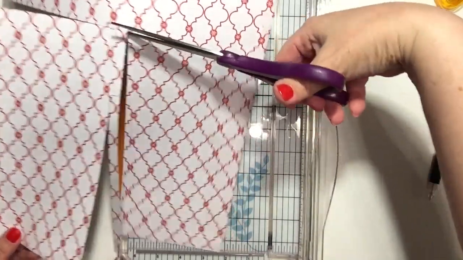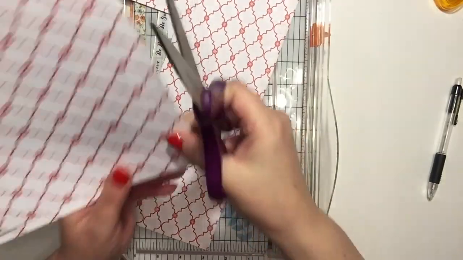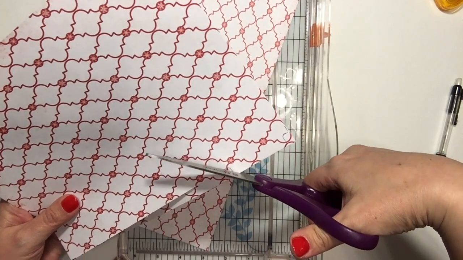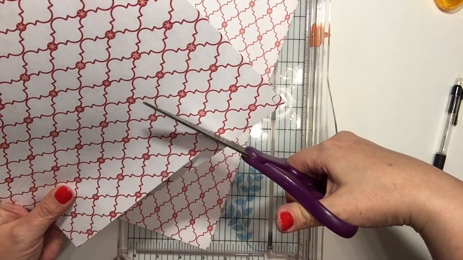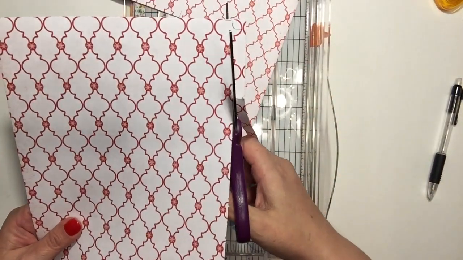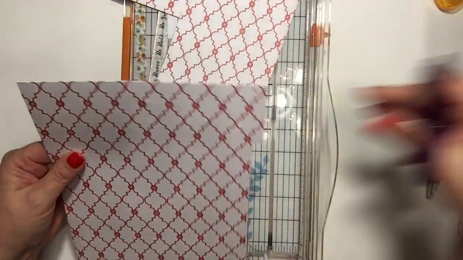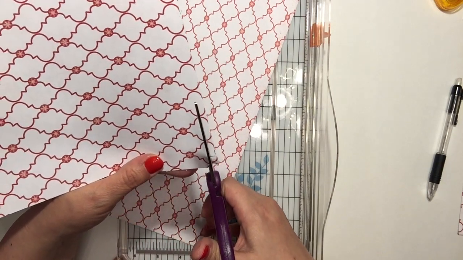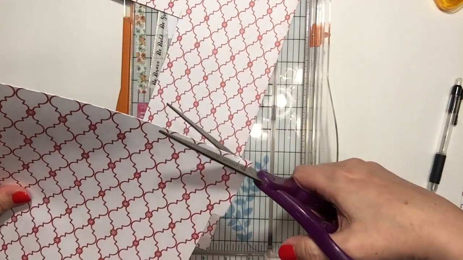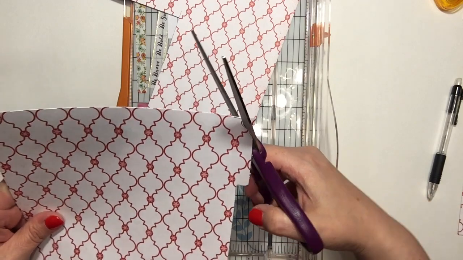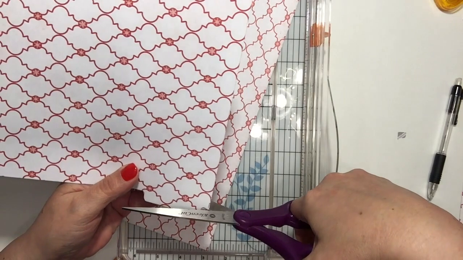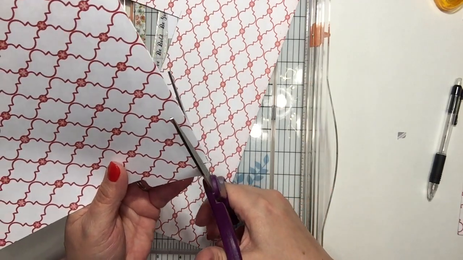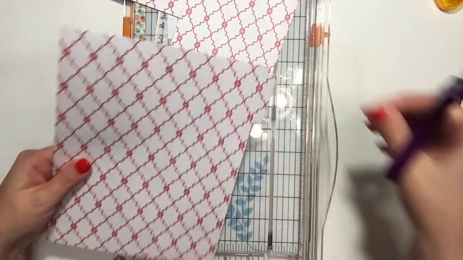I'm just going to trim this, and then be sure to just trim this round so that way it doesn't end up poking. Great.